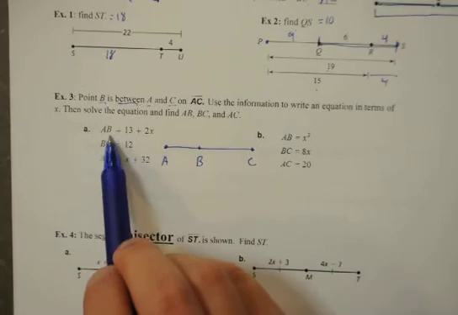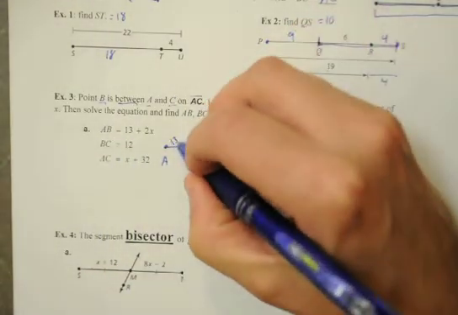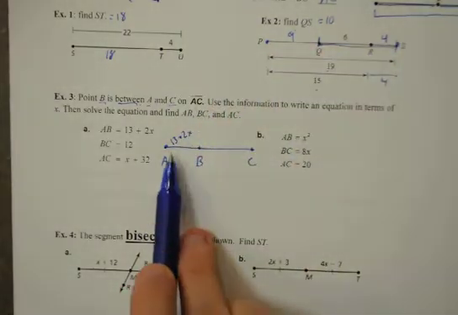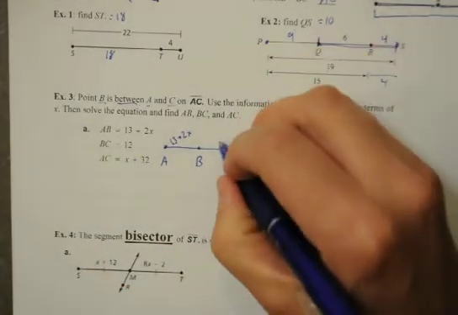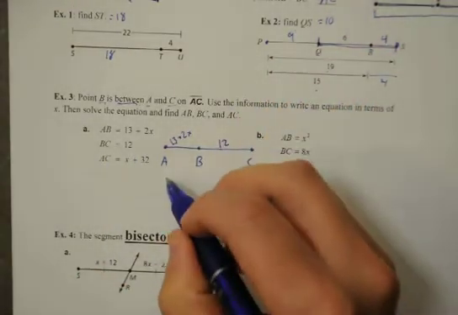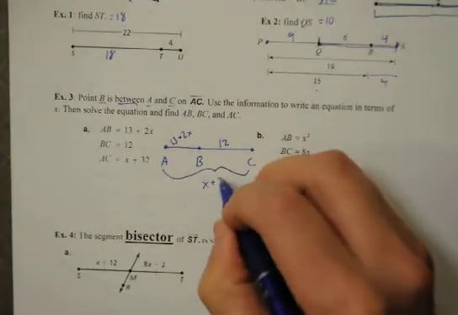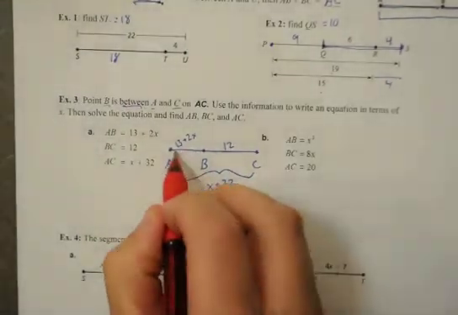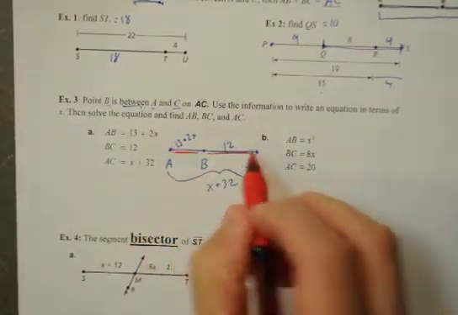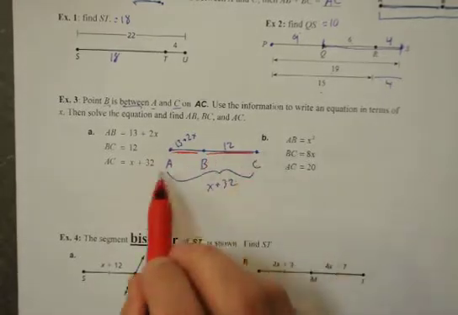So segment AB has a length of 13 plus 2x. So this piece here is represented by 13 plus 2x. The length from B to C is 12. And the entire length is x plus 32. So how do we write these together? Does it make sense now that this plus this equals this whole length from A to C? A to B plus B to C equals A to C.